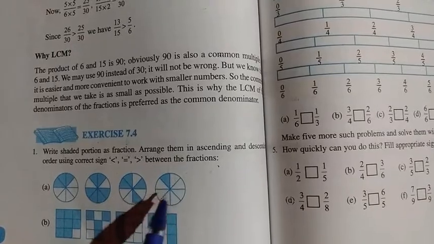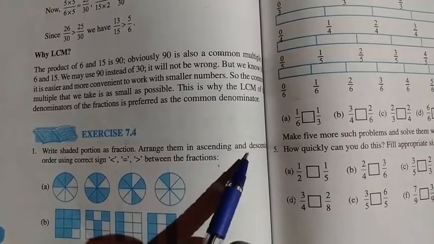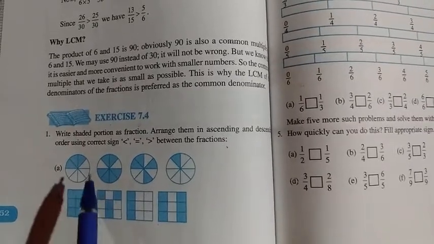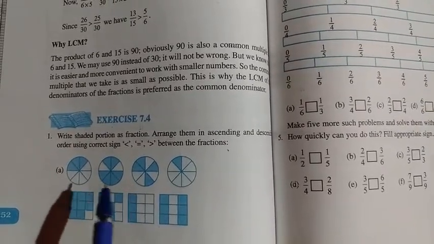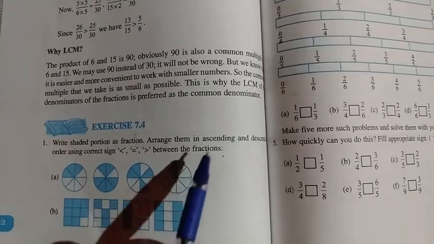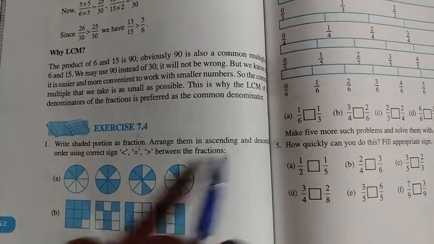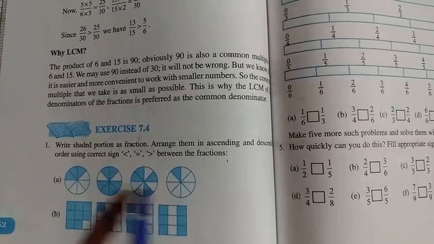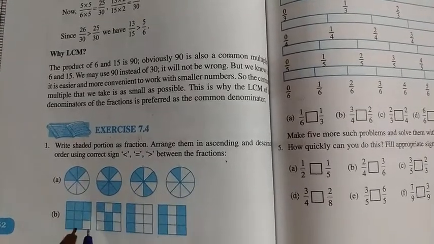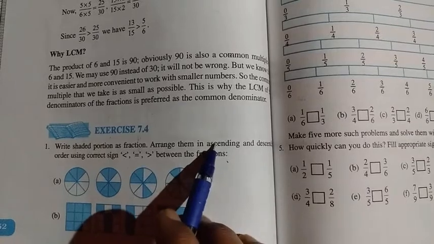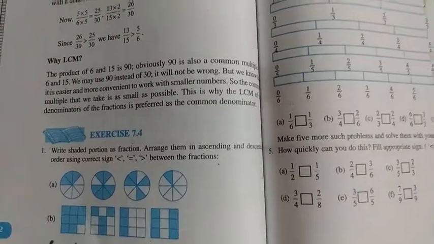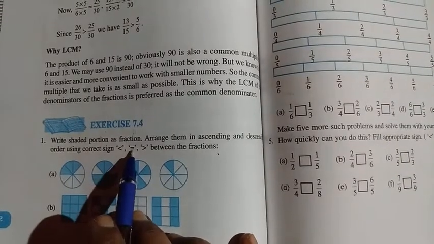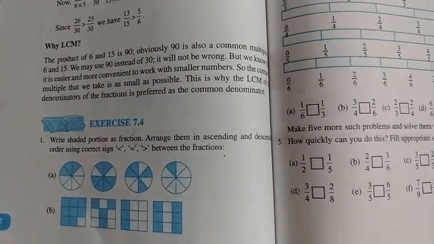After that you have to arrange them in ascending and descending order. All have the same denominator. First you write the fractions from these figures, then arrange them in ascending and descending order. Some equal fractions are there, and there you have to put the equal sign. Okay.